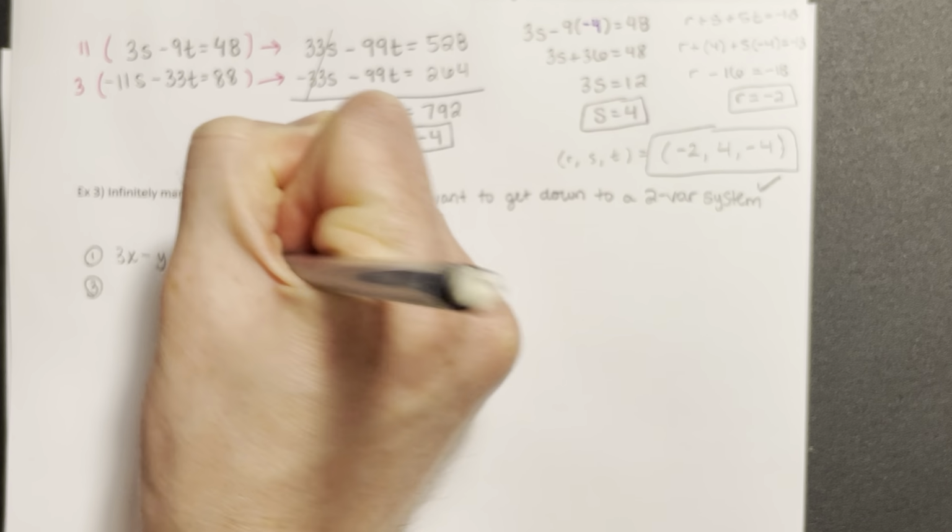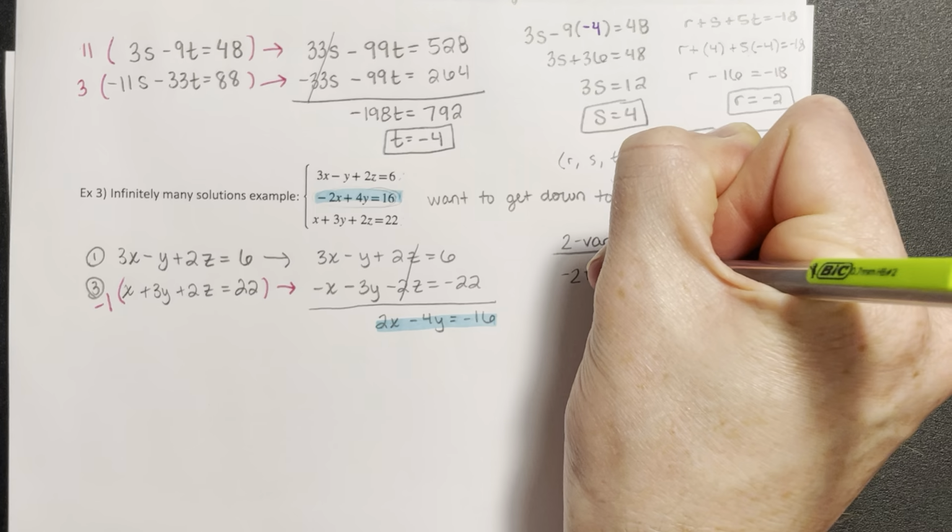Now we have a two variable system. All right, our two variable system is coming from this equation that we created and one of the original equations. You might notice already some things that are similar about these two equations.